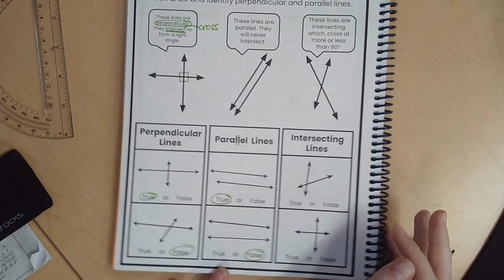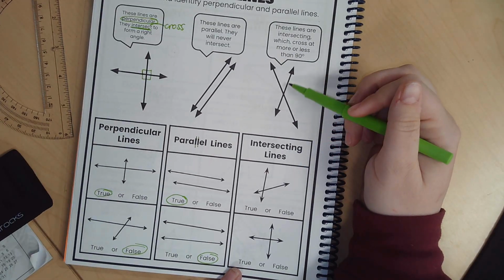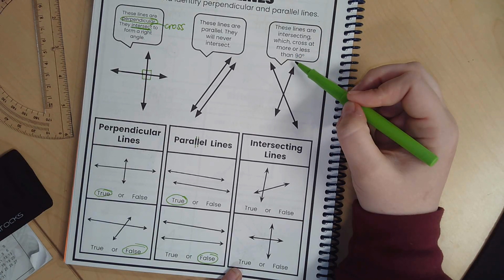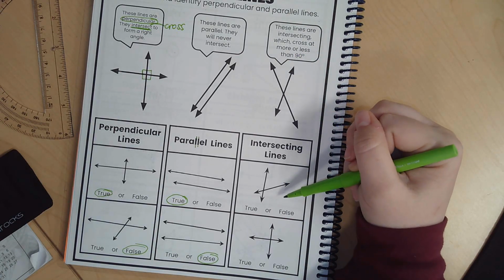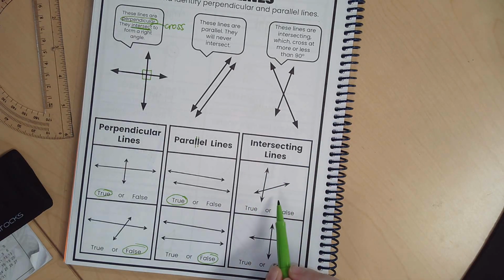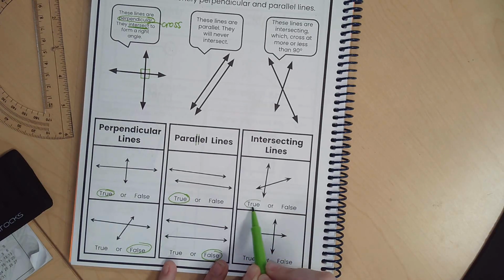And these are intersecting lines. Intersecting lines cross at more or less than 90 degrees. If you look here, these are intersecting. They cross each other, and I have a video that says that intersecting lines make V's. See the V's that they make, but they're not 90 degrees. So that is true. These are intersecting.